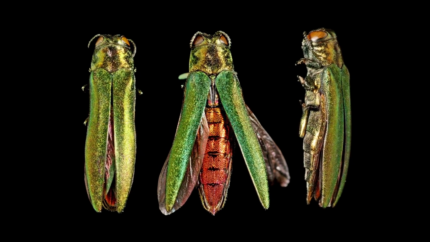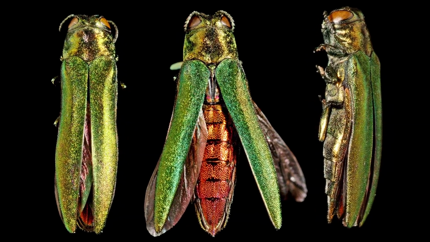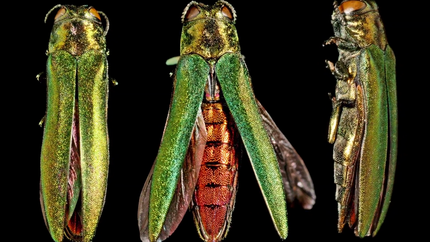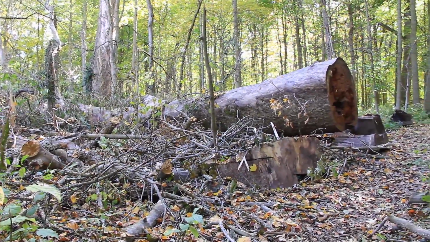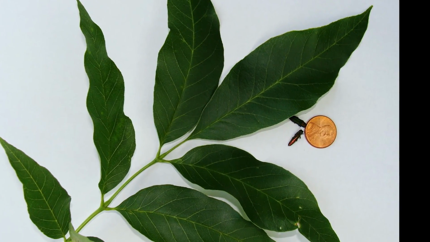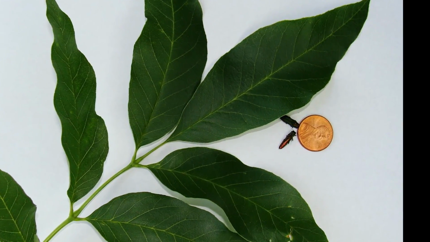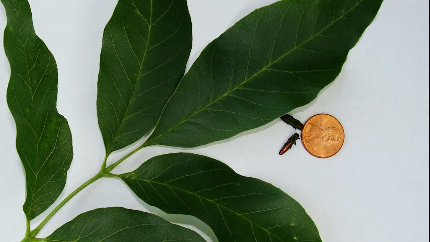So what is an emerald ash borer anyway? It is a really small green beetle that eats its way through the soft wood of ash trees and kills the trees. The emerald ash borer is an insect that is invasive, meaning it is not native to North America and has no predators. Scientists think the emerald ash borer came here from Asia.